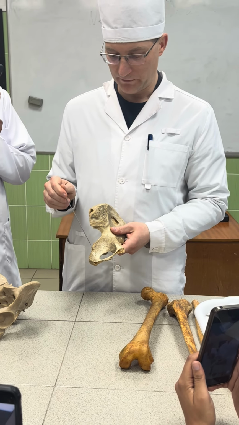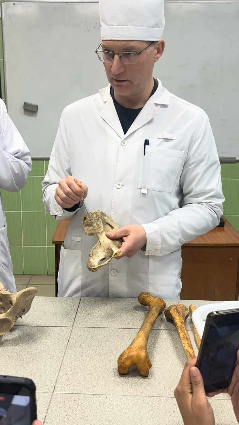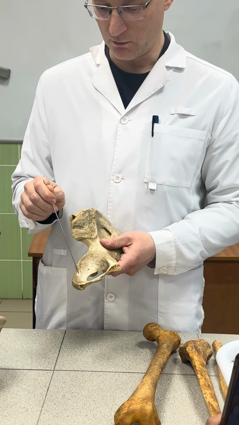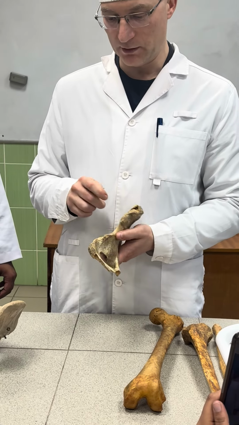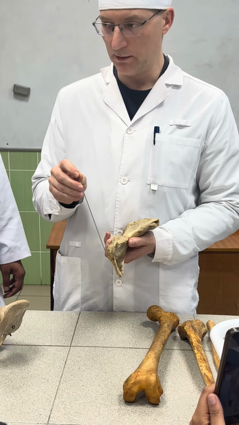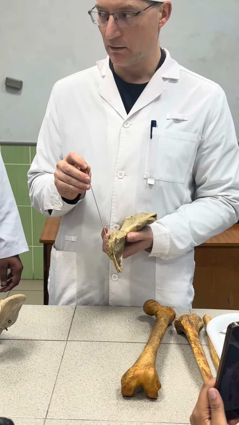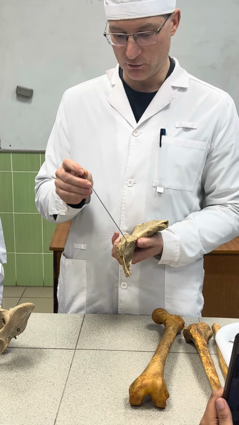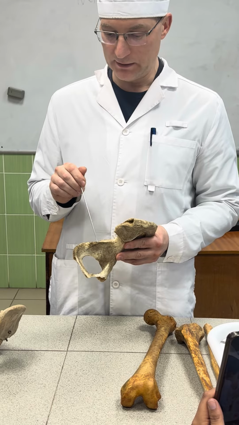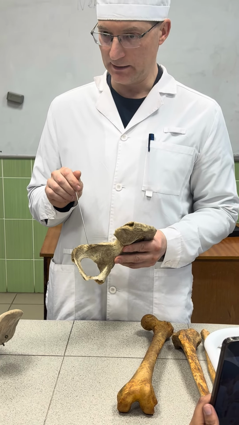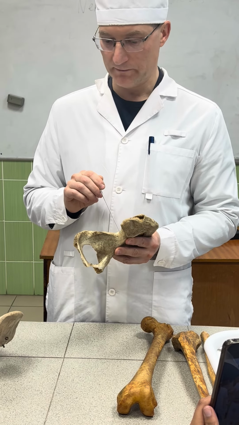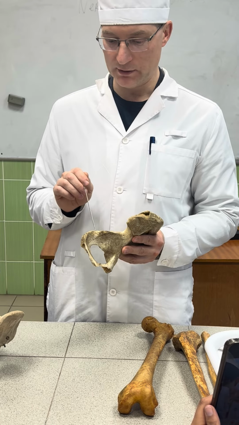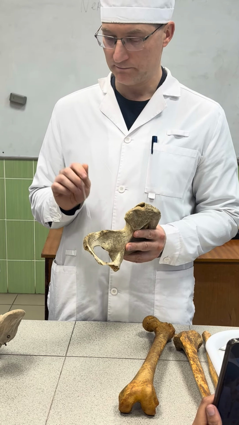Now ischium. On the ischium we have body, corpus ossis ischii, and only one branch, ramus ossis ischii. On the branch we have this very big tubercle. We sit on it. So tubercle, very big tuber, tuber ischiadicum. And big spine, spina ischiadica, that border two notches, greater sciatic notch, incisura ischiadica major and incisura ischiadica minor.